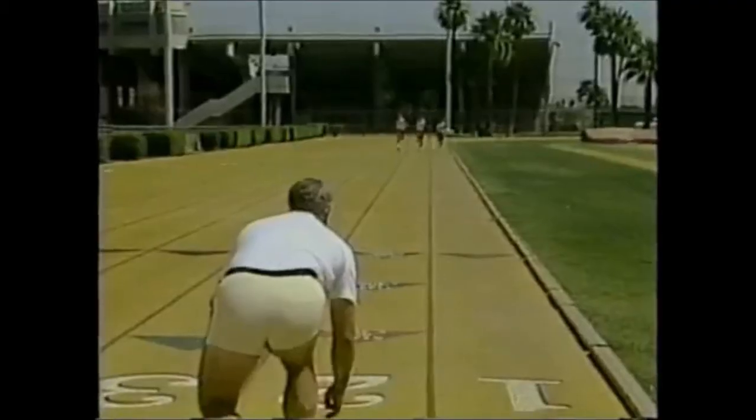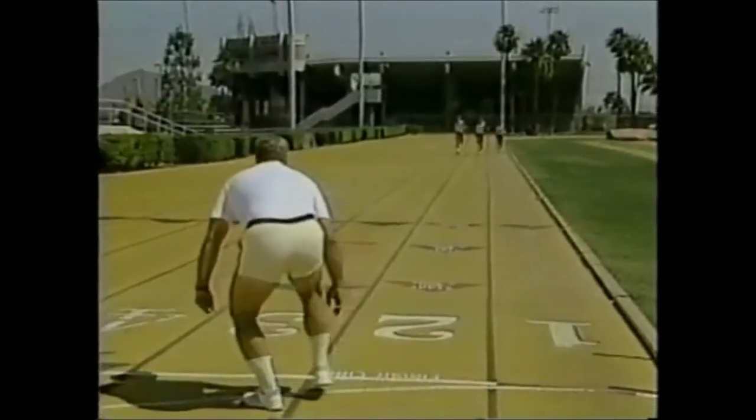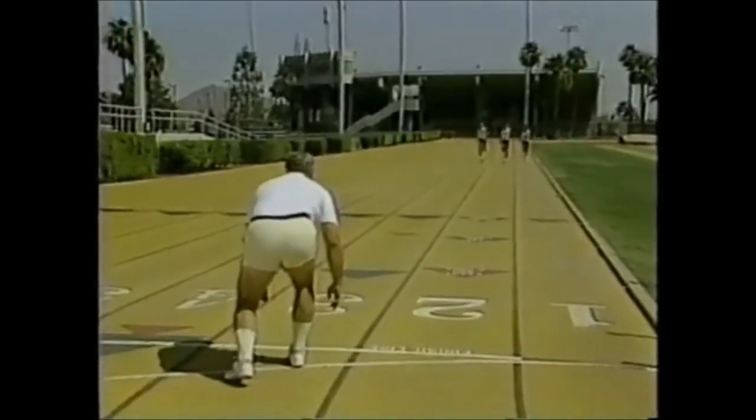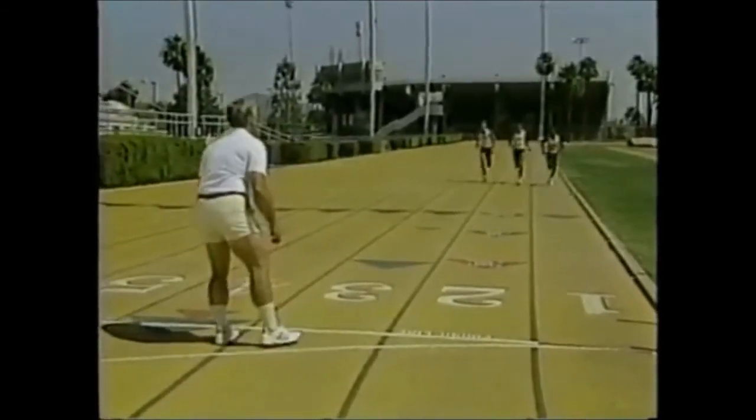You should focus your eye on the center of gravity of the athletes running toward you. If the center of gravity moves from side to side, there is a definite braking action as Newton's law is being violated.